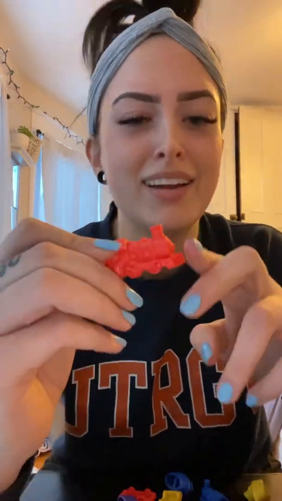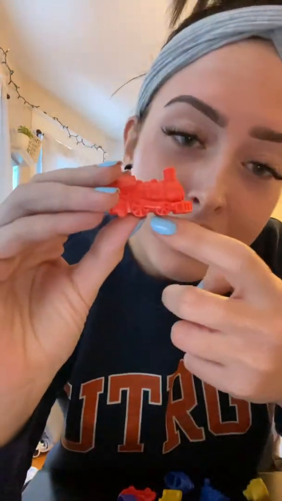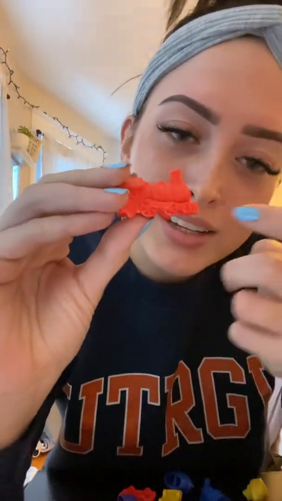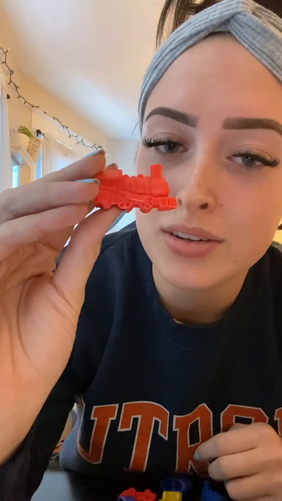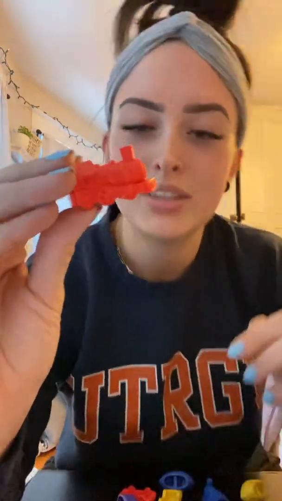So next, looking at a red train. I know these are so common. It has little wheels, and I know they're kind of blocked off by this part right here, but if you had to guess, what shape do you think they would be? Do you think they're a triangle? Do you think they're a rectangle? Do you think they're a square? They're a circle. Very good.